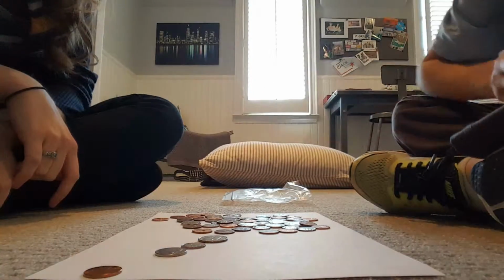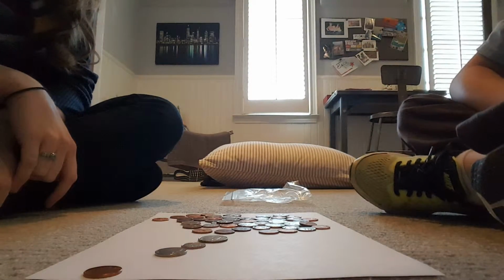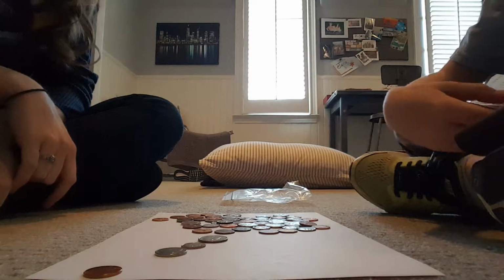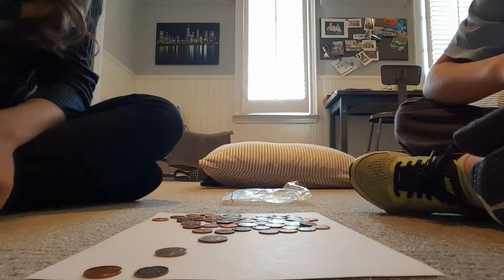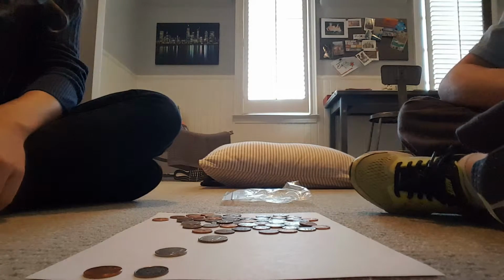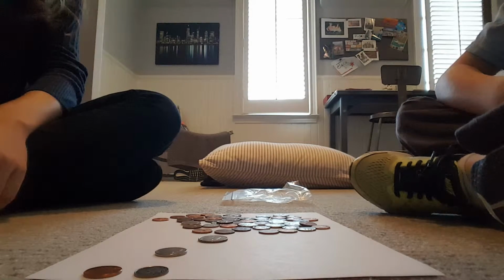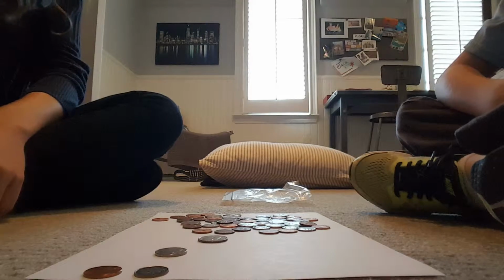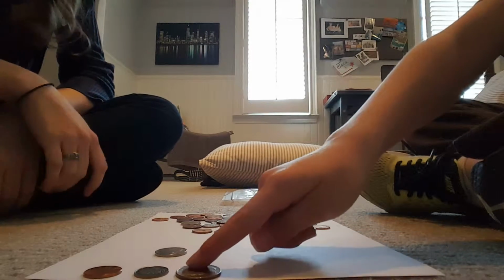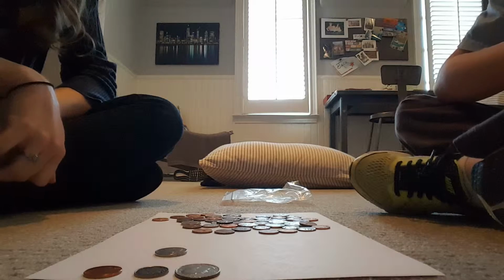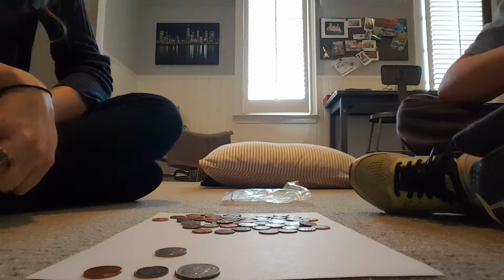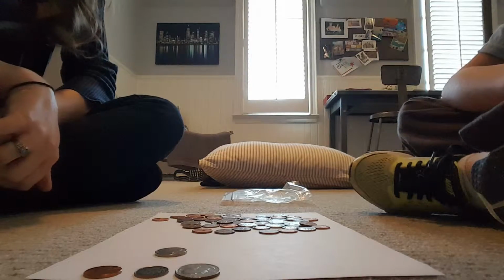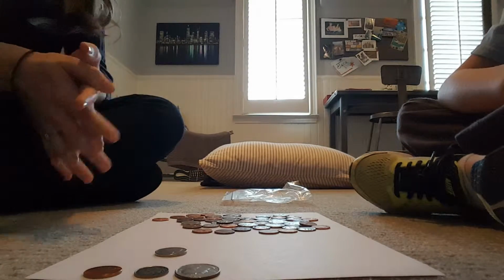Okay. And this one is brown and it has a picture of Abraham Lincoln on it. This one is gray and the smallest, and it has a picture of Roosevelt. This is a quarter and it has a picture of George Washington. Okay, that's really good. You know a lot about coins, obviously.